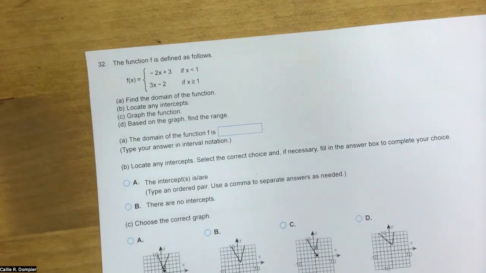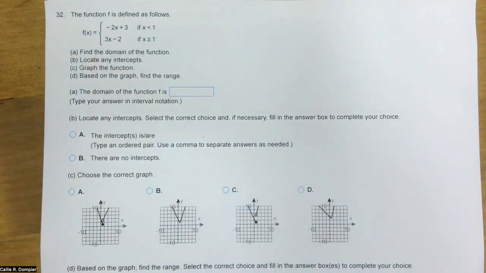Number 32 says the function f is defined as follows. f of x equals negative 2x plus 3 if x is less than 1, and f of x equals 3x minus 2 if x is greater than or equal to 1. Okay? What would the domain of the function be? And locate any intercepts.